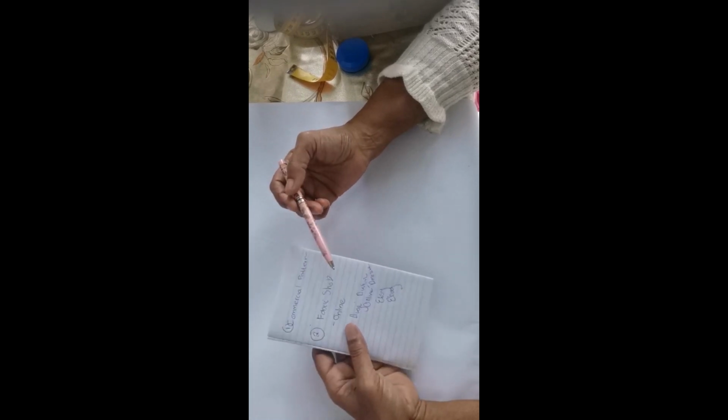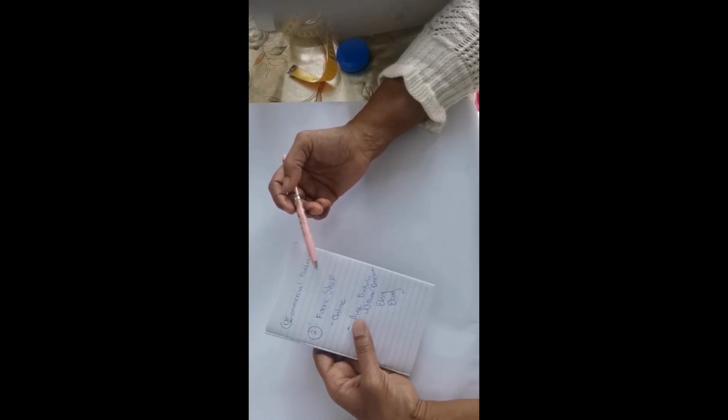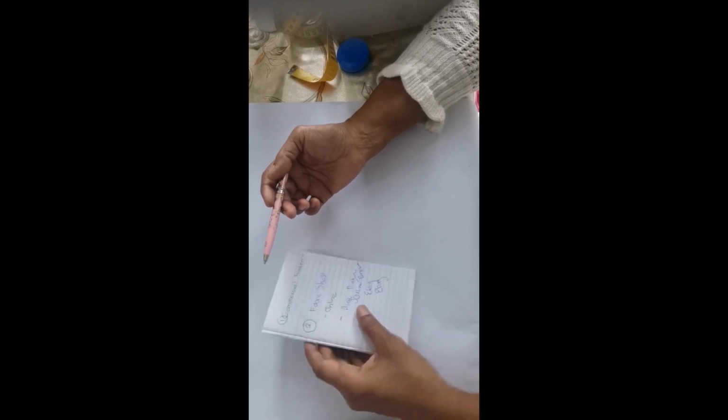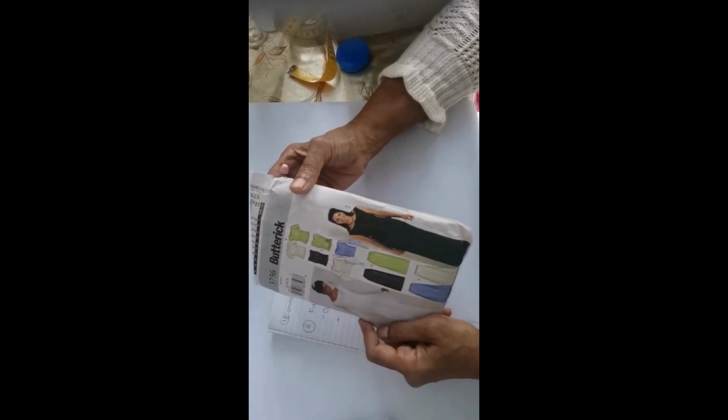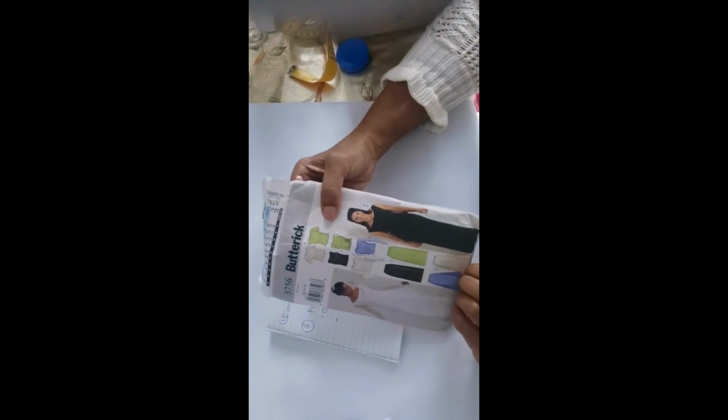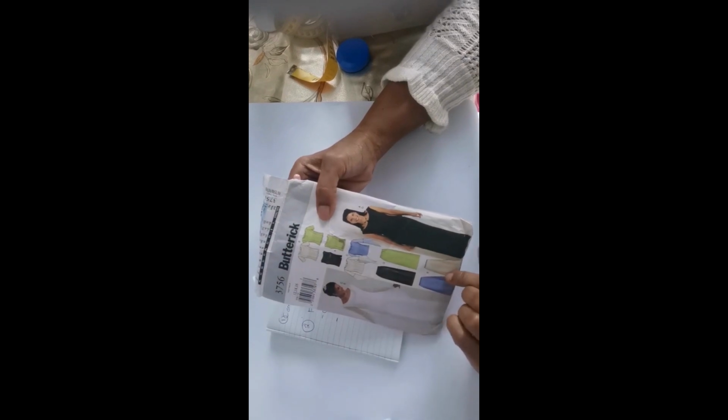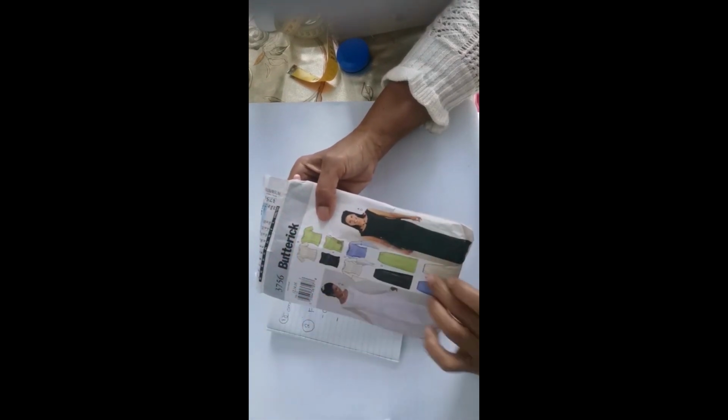Then you select, the same procedure: I'm looking for a skirt. Now, what will you find online? You will find the same pattern. The envelope will not be there, but they will tell you what is in front and what is at the back. I will talk to you later about selecting the size.